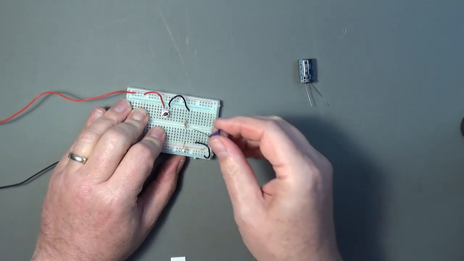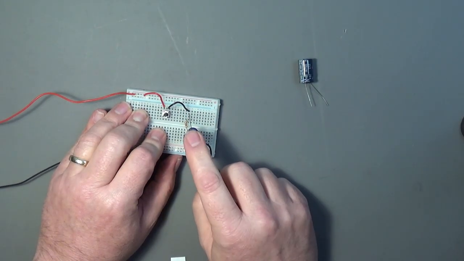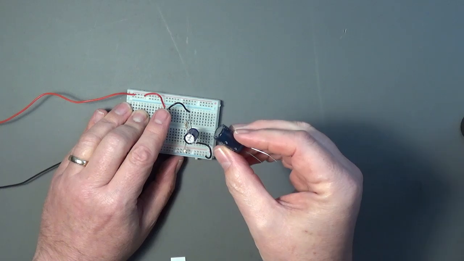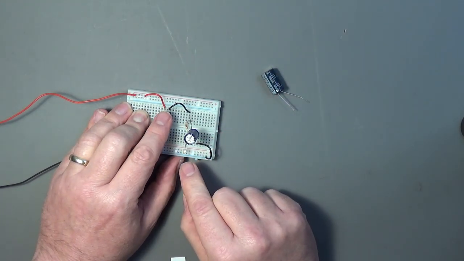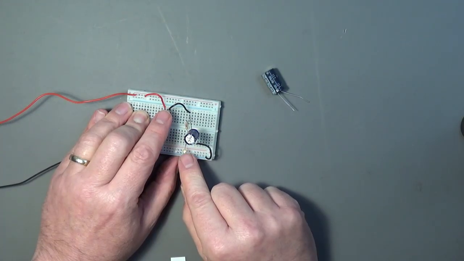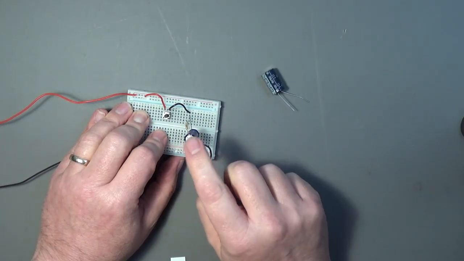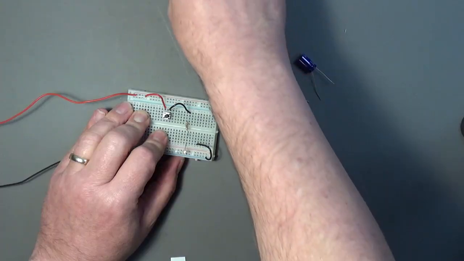Now, the size of the capacitor matters. This is a slightly smaller capacitor in terms of its capacitance value. This is a 1,000 microfarads. This is a 220 microfarad. It still lights up, but it dims way faster. That's because this one can't hold as much electricity, so it gets rid of it way faster.